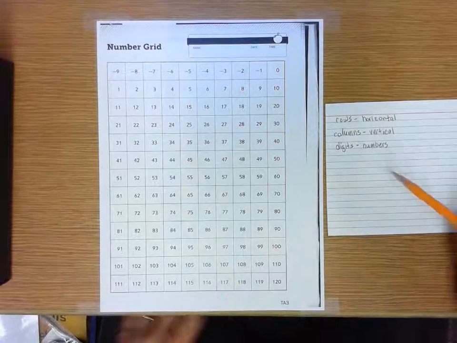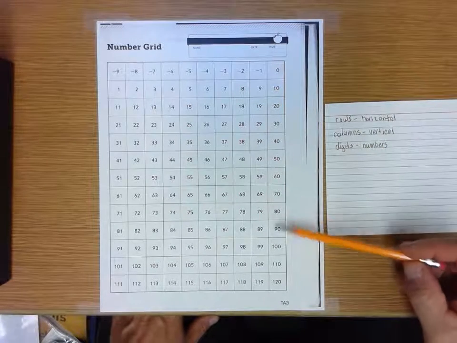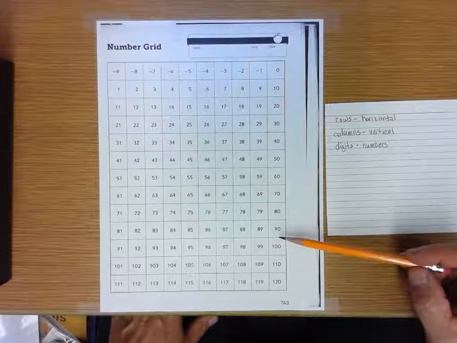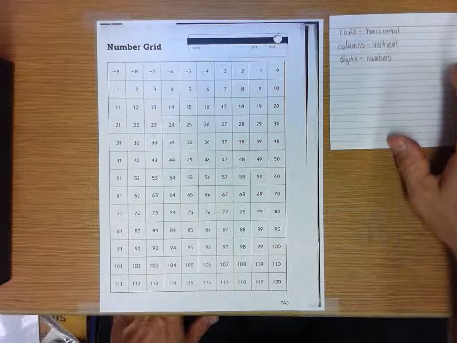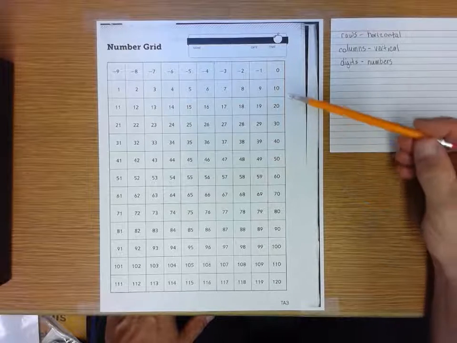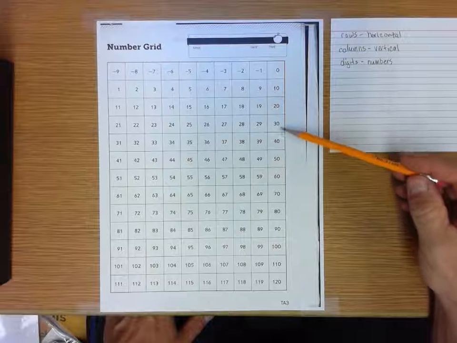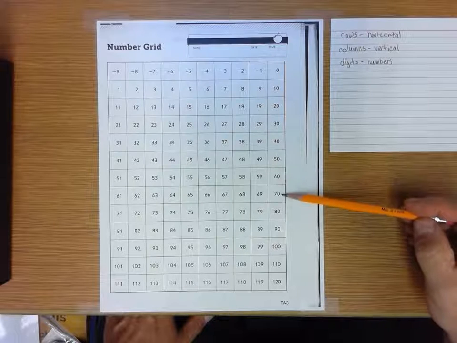The other thing they noticed was that over here in this column, all of these numbers ended in 0. So we began to look a little closer at that to see if we could put some pieces of the puzzle together. And as we were looking at this, one of the questions I asked them was, how much does each one of these numbers increase?